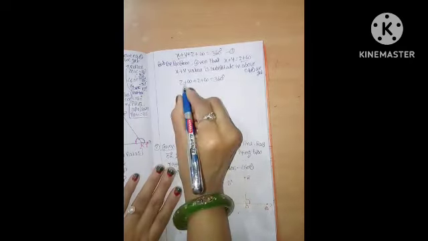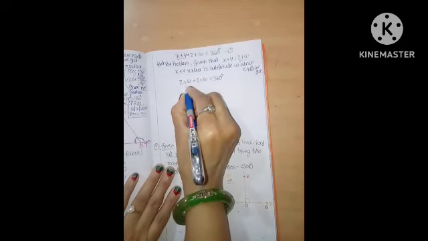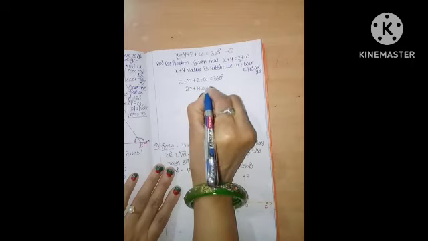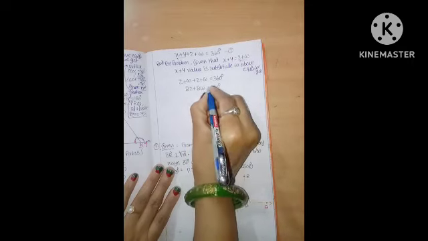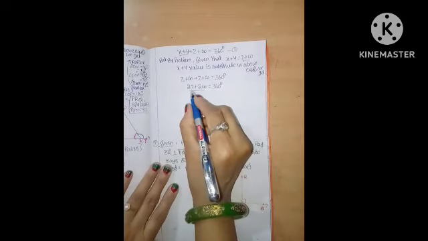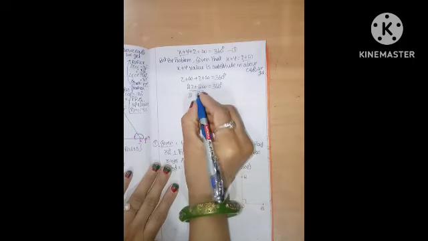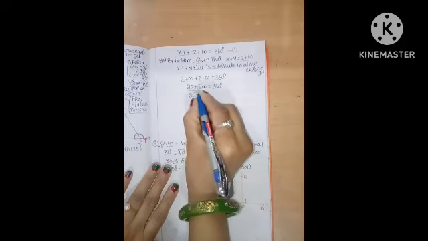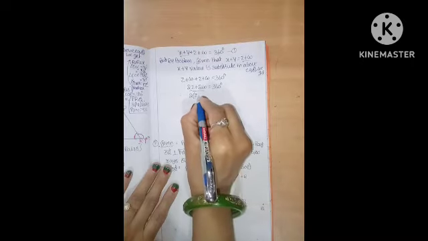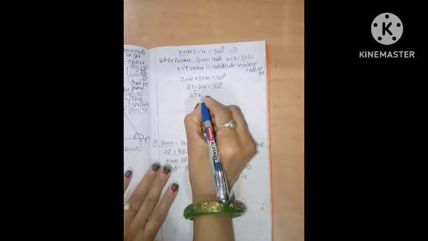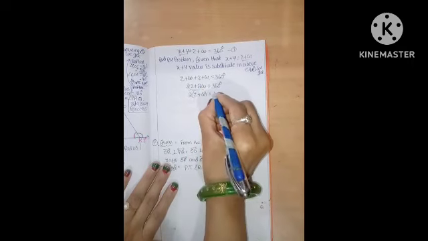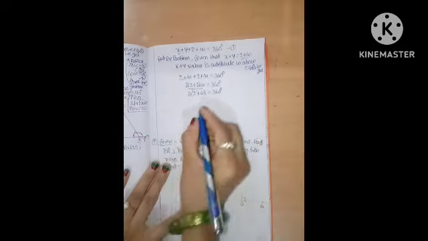So z plus z is nothing but 2z, and w plus w is nothing but 2w, equal to 360 degrees. In these two terms, 2 is common, so 2 is taken out, and the left terms we write in the bracket. The first left term is z, the second left term is w. So 2 times (z plus w) is equal to 360 degrees.